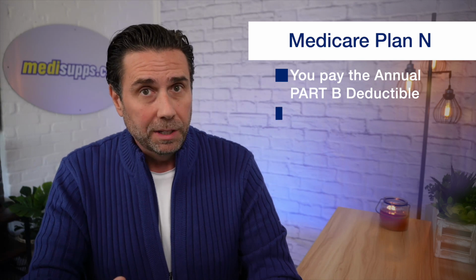Now on to the next plan, which is one of my favorites because it's got even lower premiums than Plan G, but still pretty close in coverage, and that is Medicare Plan N. So with Medicare Supplement Plan N, again, like I mentioned, it's very close in coverage to Plan G. You still pay the annual Part B deductible, and again, in 2023, that deductible is $226.